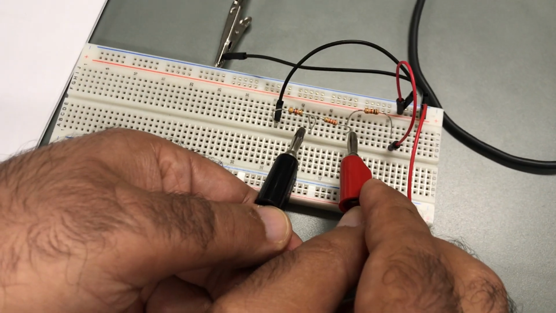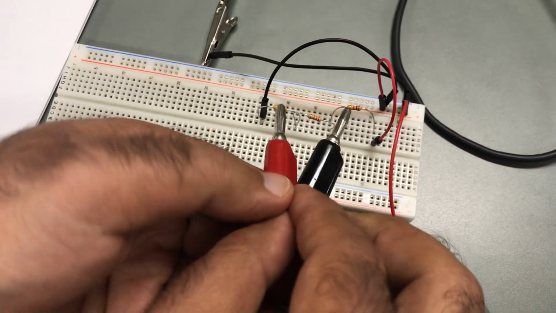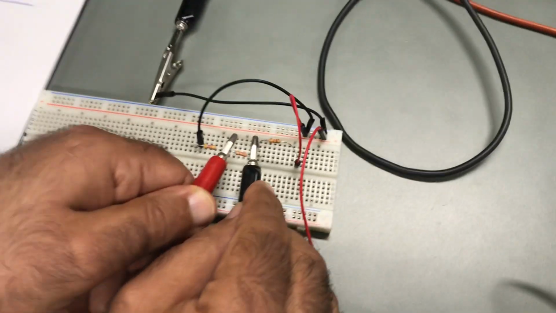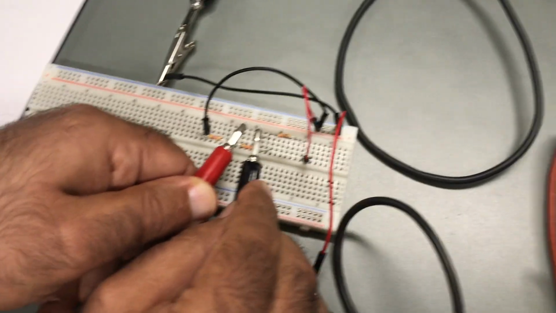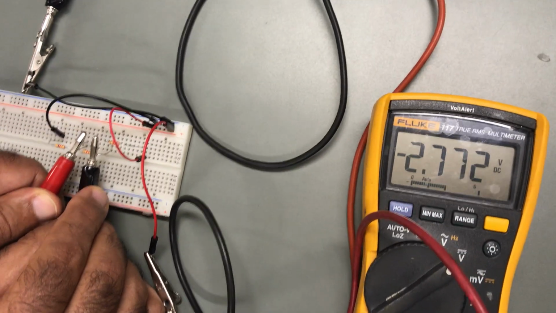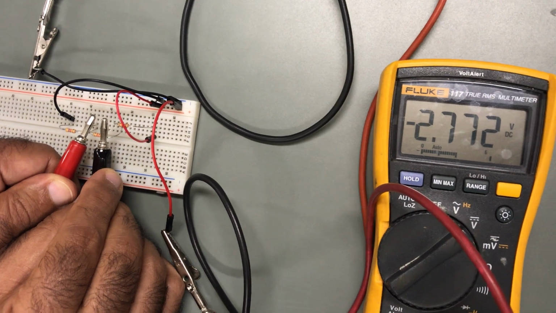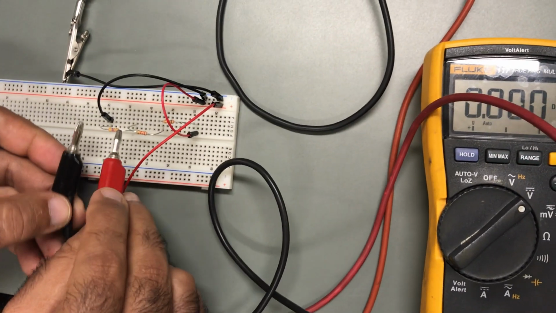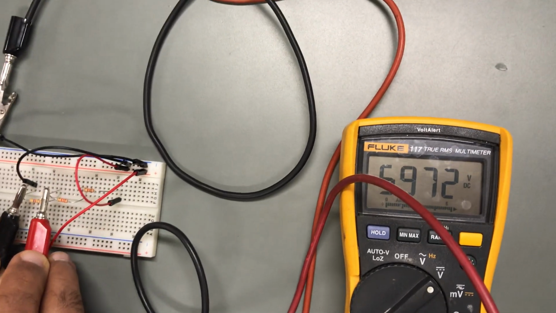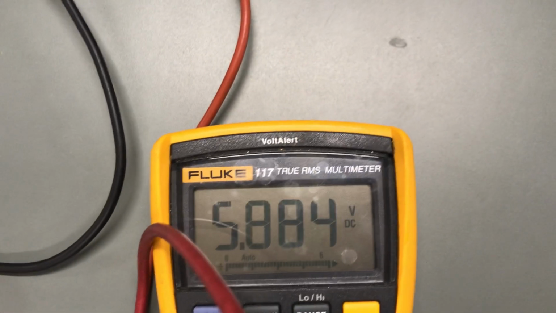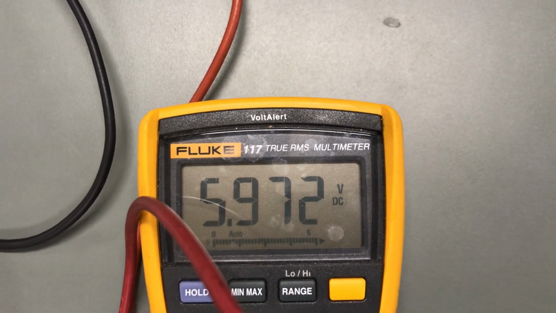Then I will connect the same across these two, but I will change the polarity because of negative positive. Now you are measuring negative 2.772. This is V2. Then for V3, I would like to measure the voltage across this one. It is connected in parallel. As you are seeing, the voltage is equal to almost 5.97.